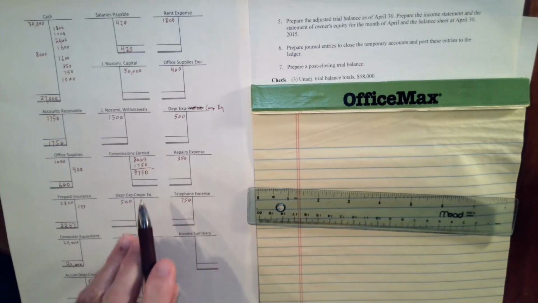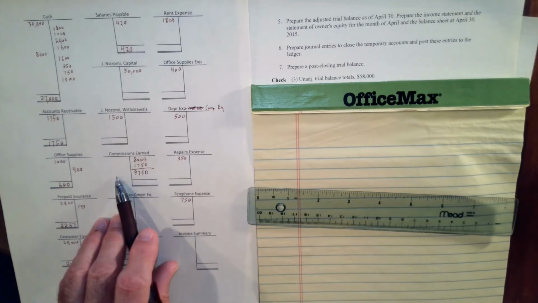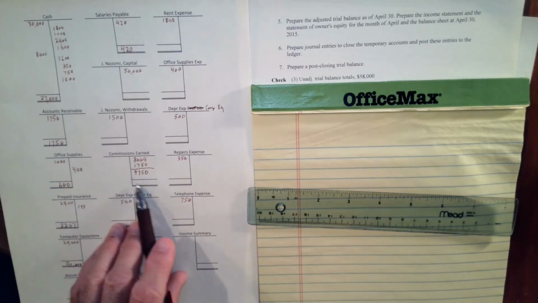Now, my commissions earned is a credit balance of $9,750. I had to get rid of that by zeroing it out, so I had to do a debit for commissions earned to get a zero ending balance.